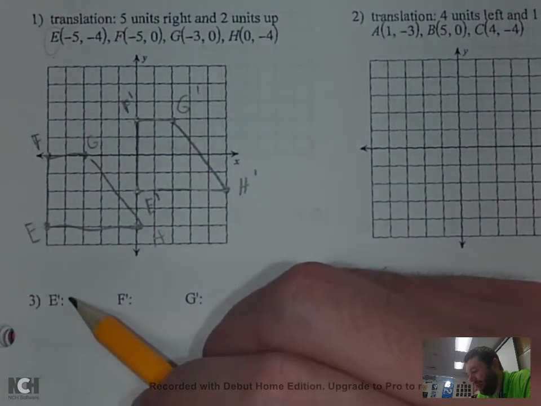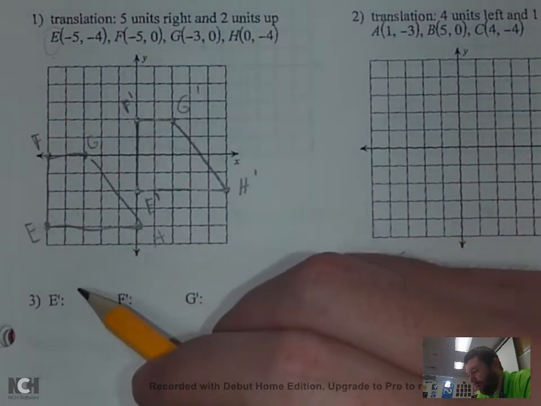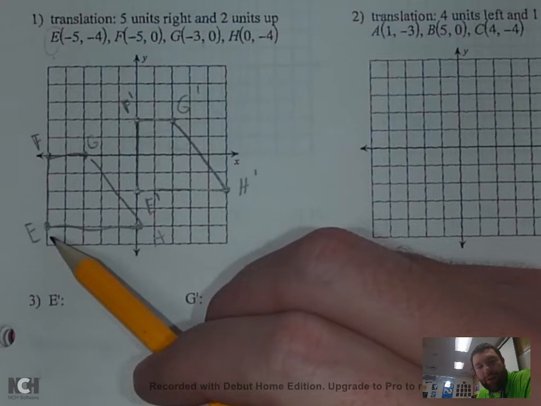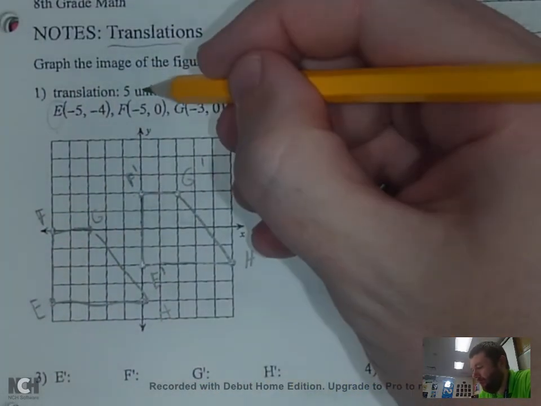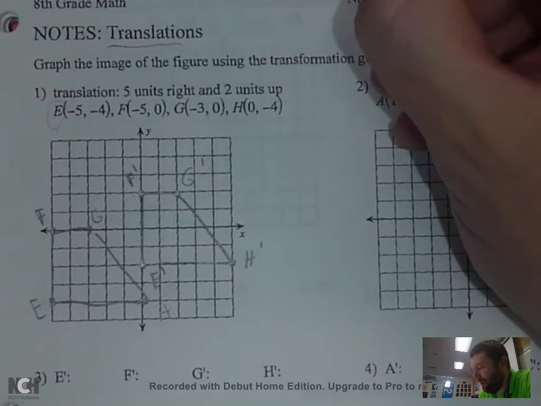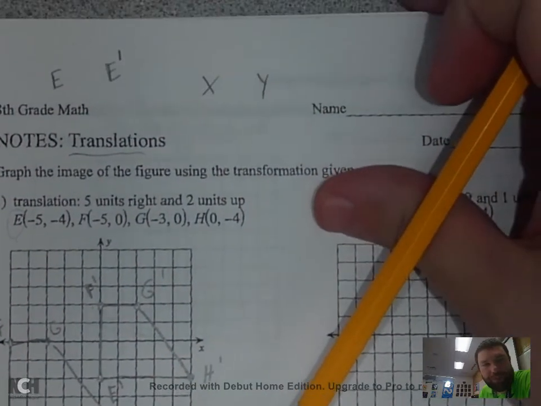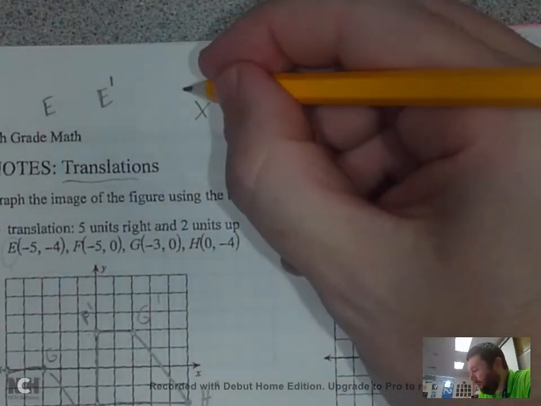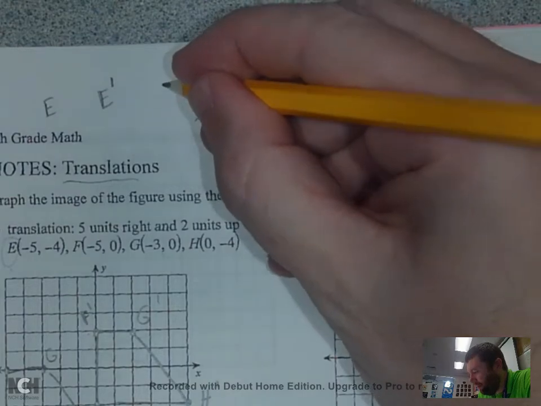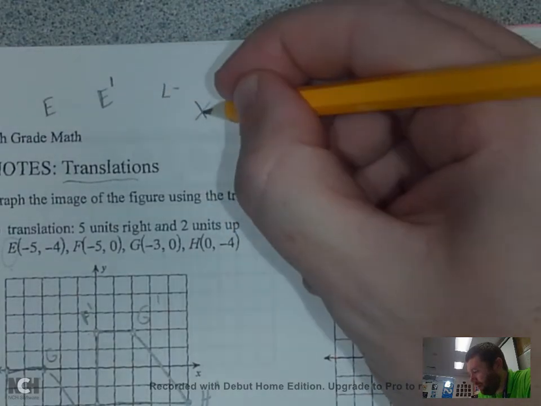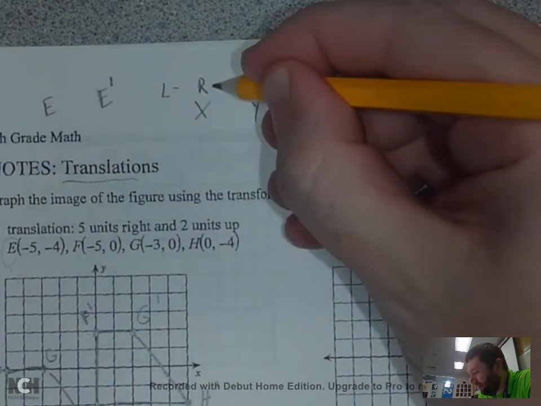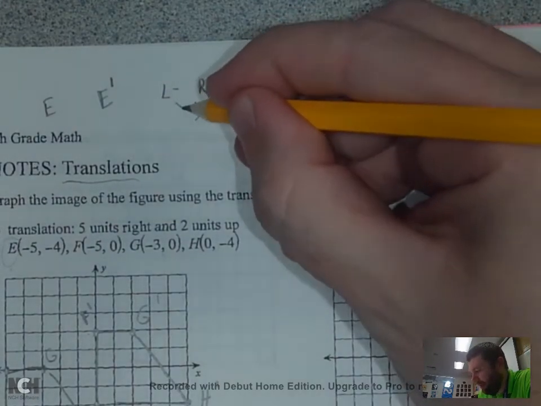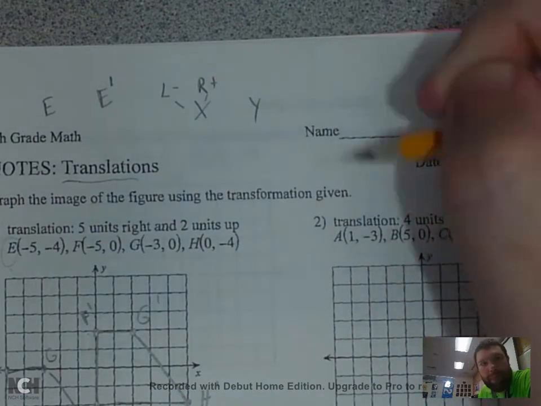So I would then rewrite the ordered pair, right? So essentially you have an X and a Y coordinate, right? If you go left, you're going to subtract from the X. If you go right, you're going to add to the X. Okay?